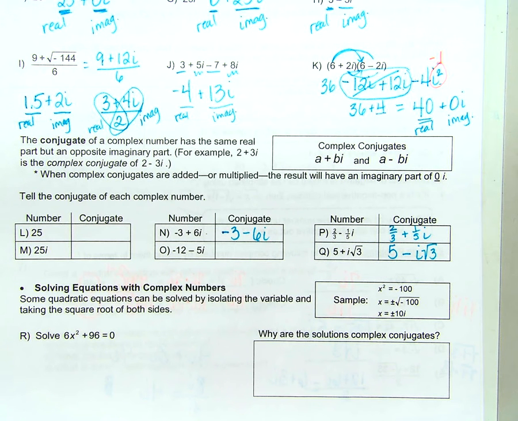We are not doing conjugation. We are finding complex conjugates. And the way we find complex conjugates is we leave the real part alone and we change the sign of the imaginary part.